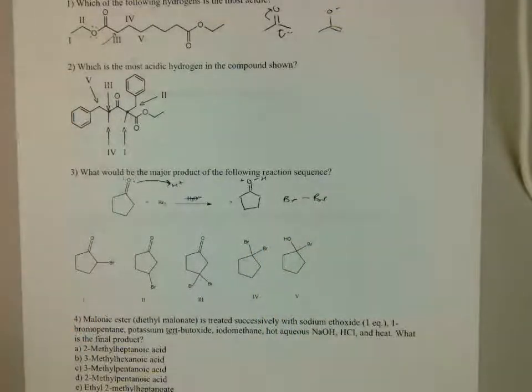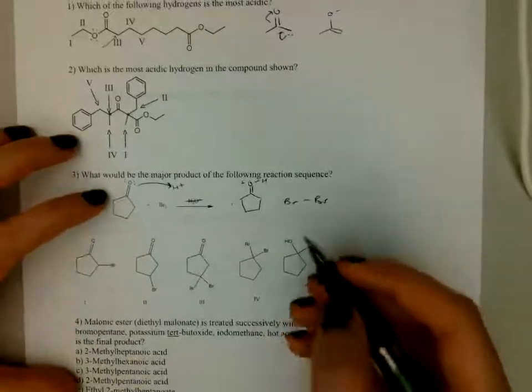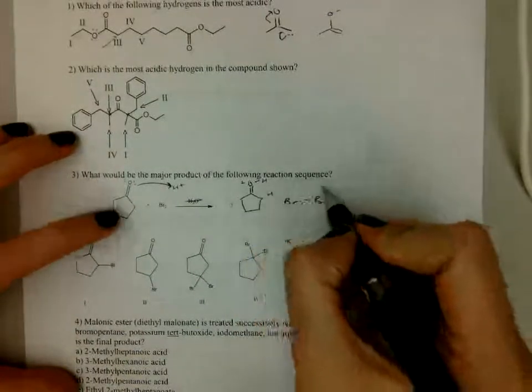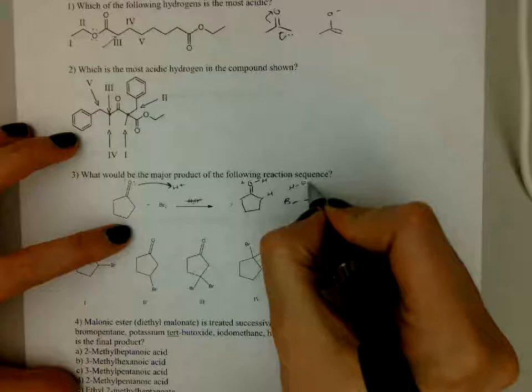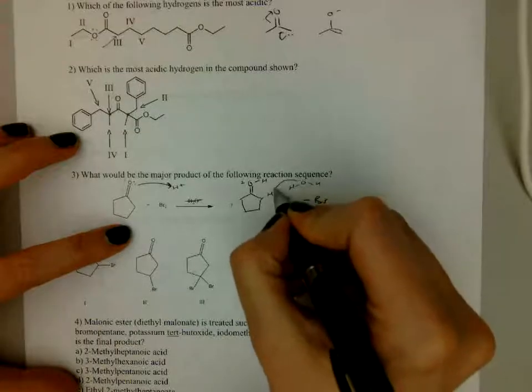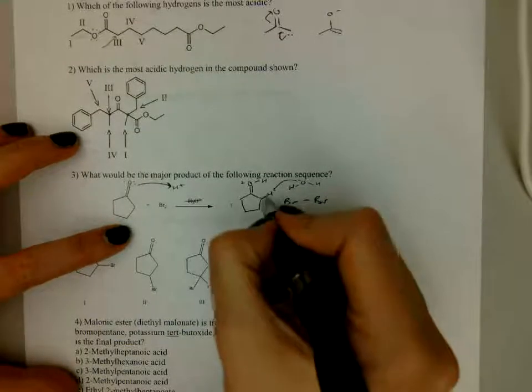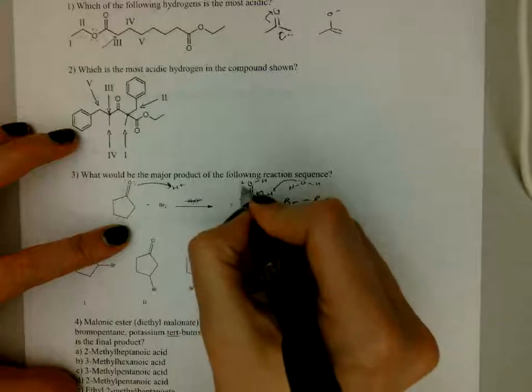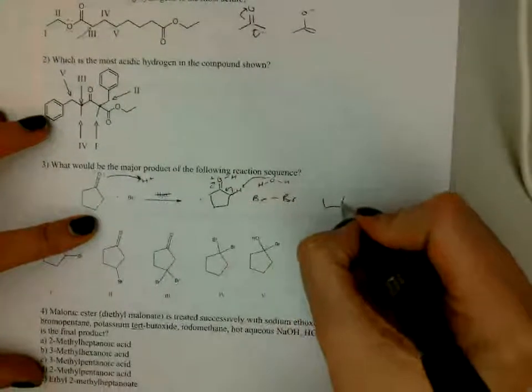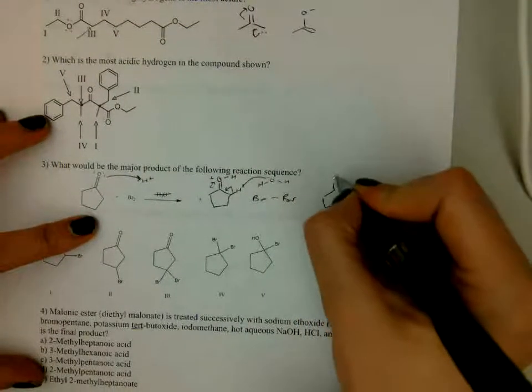Okay, so we've got this protonated carbonyl carbon, and what can happen with that is if the water or something else in solution abstracts this very highly acidic proton to try and restore the H3O+, then the lone pair will move here, and this will go up, giving us the enol form.